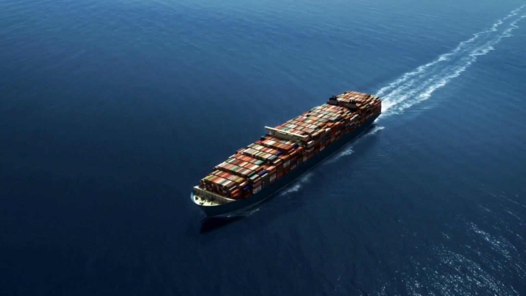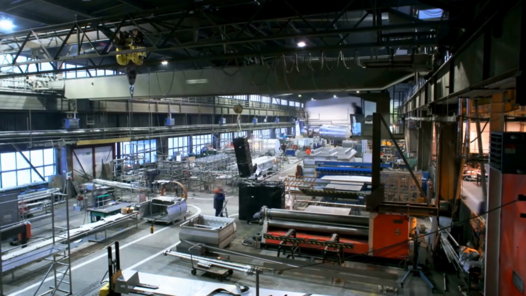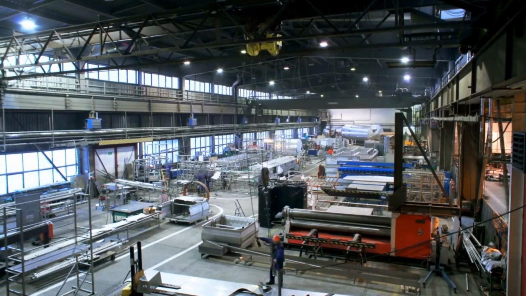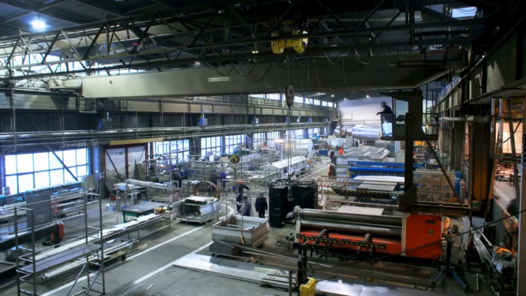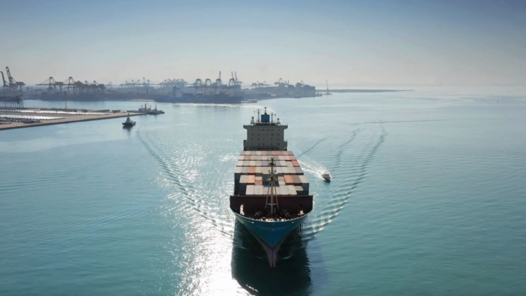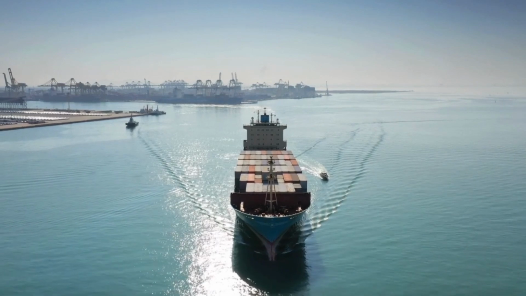However, critics argue that NAFTA caused job losses in certain industries, especially manufacturing in the US, and contributed to environmental and labor issues in Mexico. In 2020, NAFTA was replaced by the United States-Mexico-Canada Agreement, USMCA.